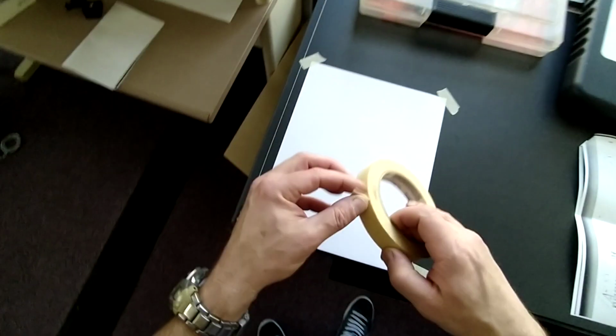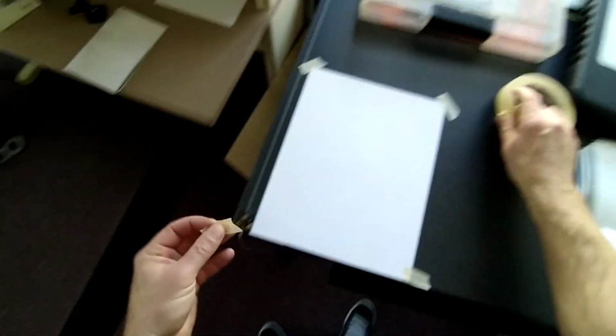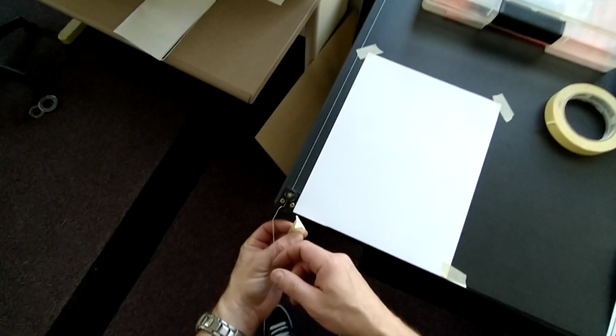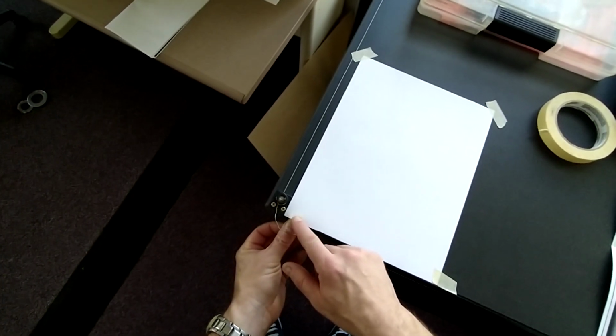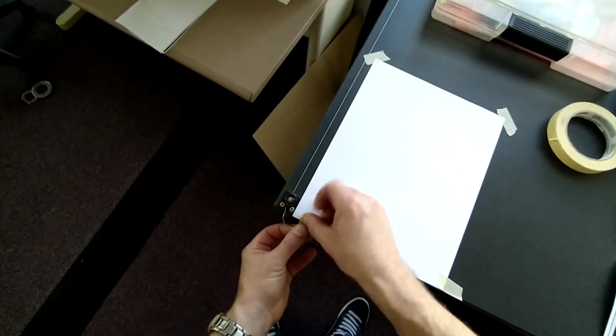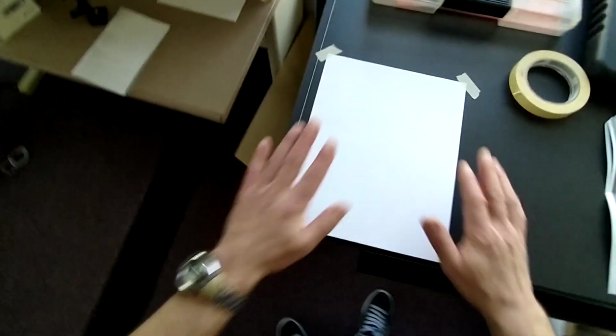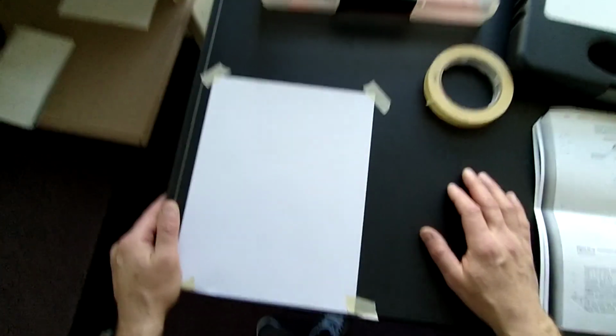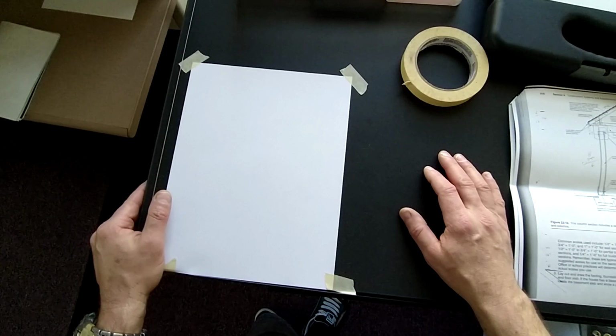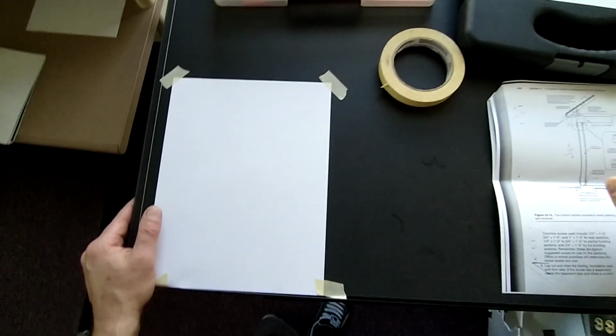Now typically, if you were to draw by hand, you would begin by drawing a border and doing some rough calculations that way. Hey, that seems pretty stable there. So next, we're going to begin laying out this drawing.